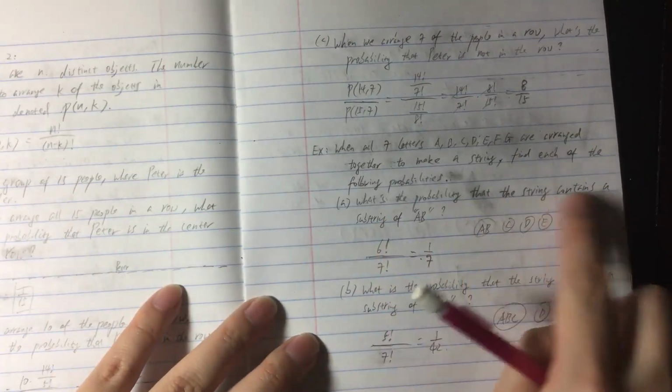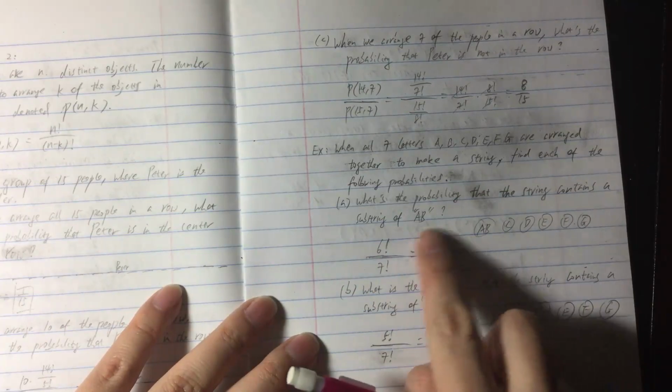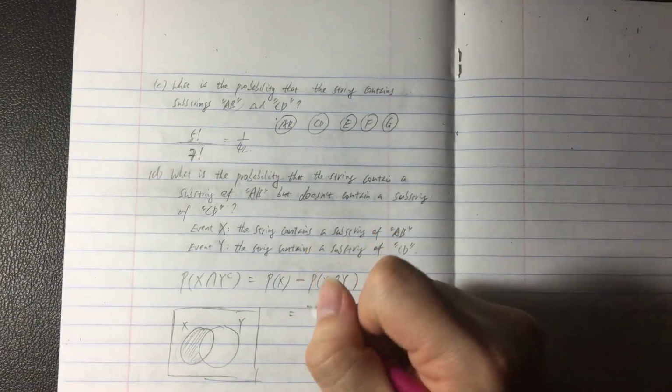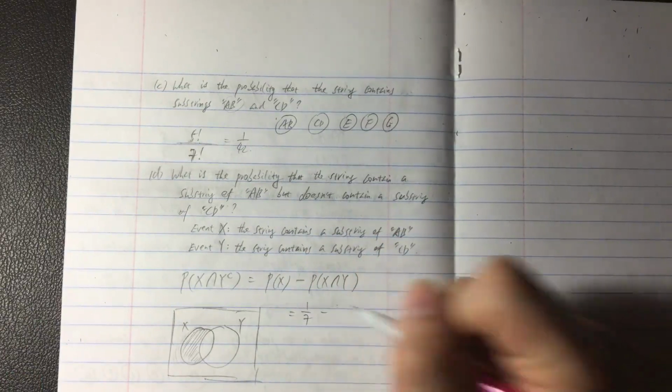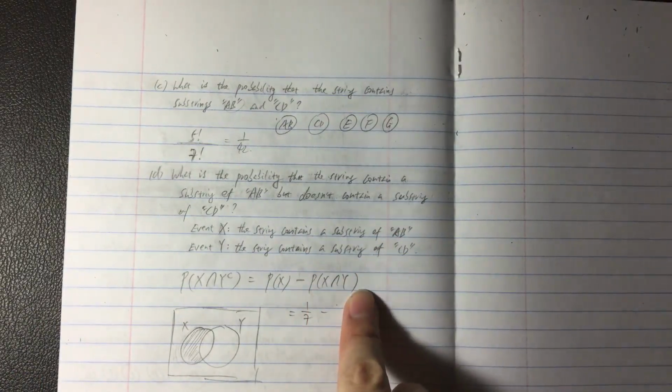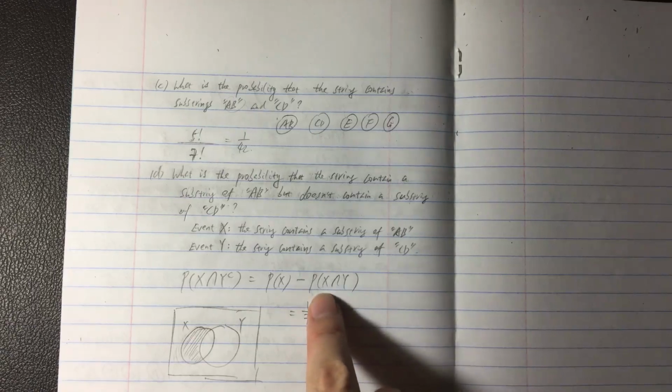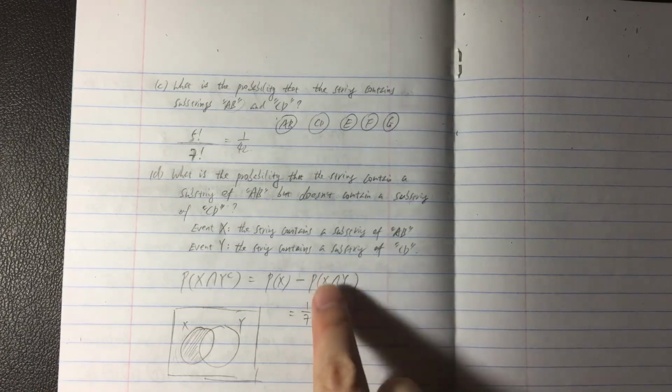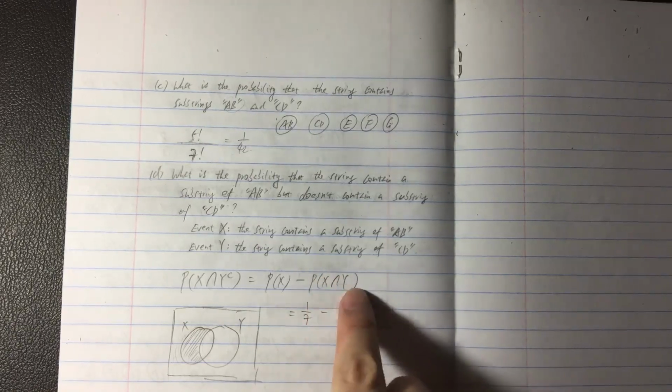What's the probability that the string contains a substring of AB? That's 1 over 7. So the probability of X is what we found in part A. That's 1 over 7. What's the probability of X intersection Y? That means both X and Y, both events occur.